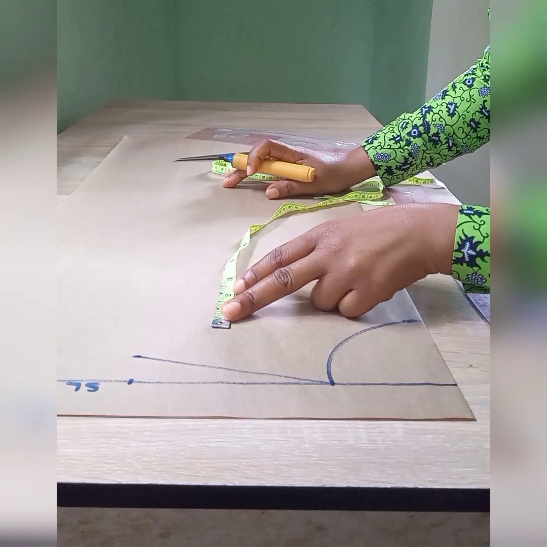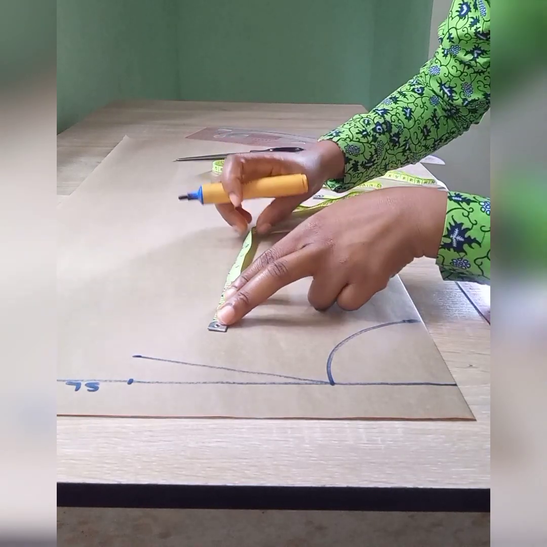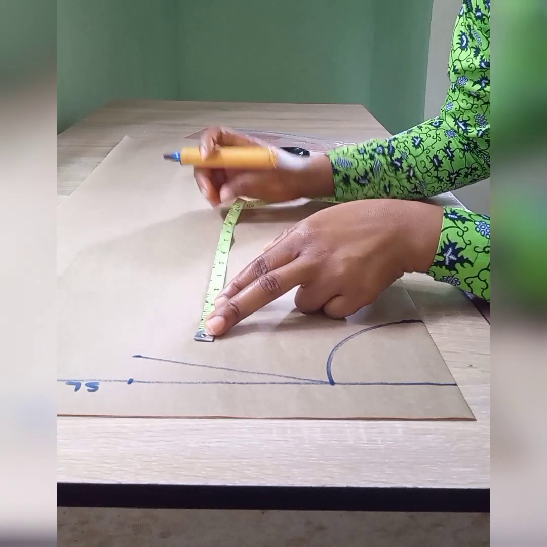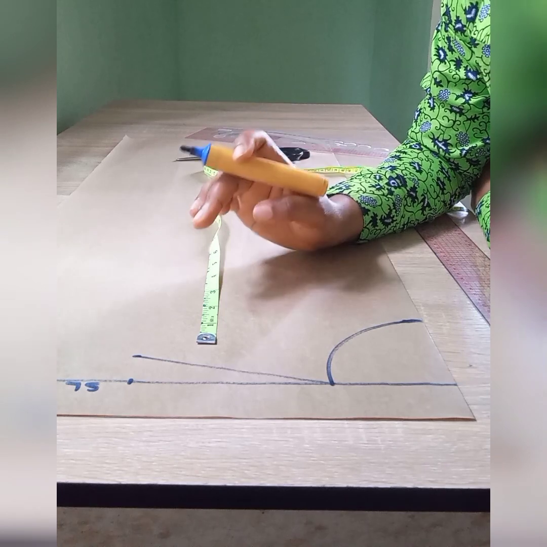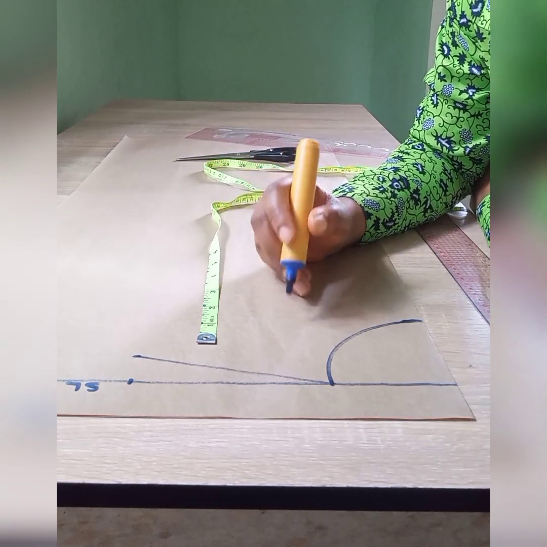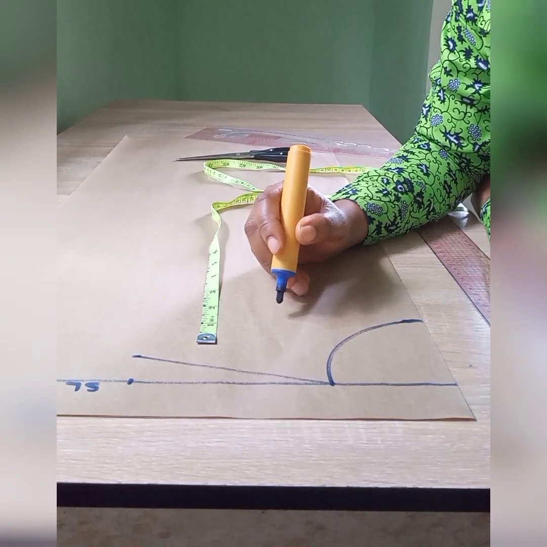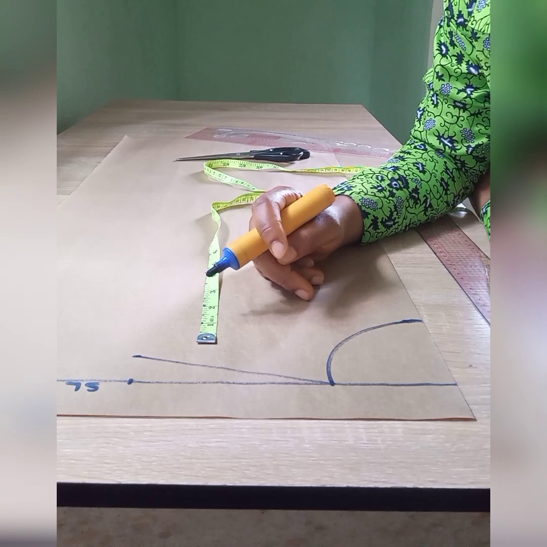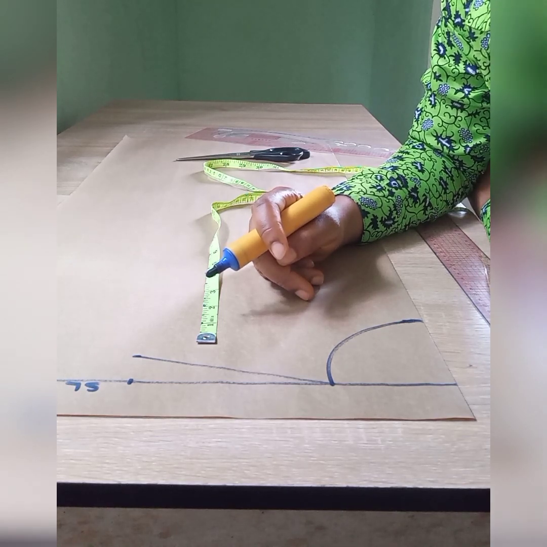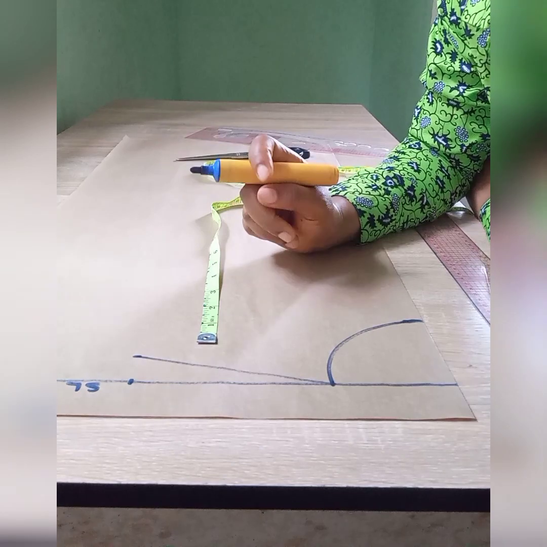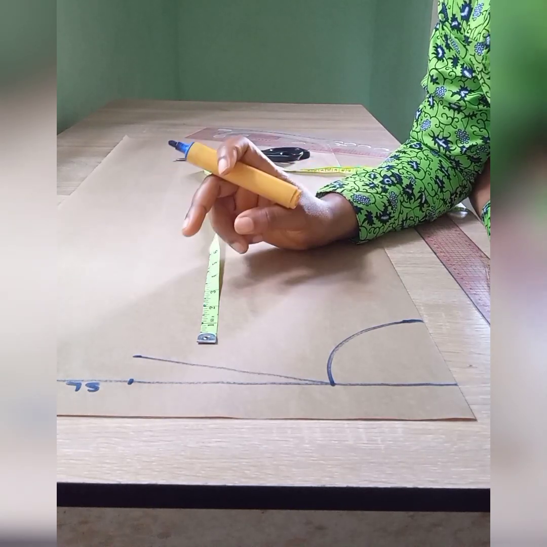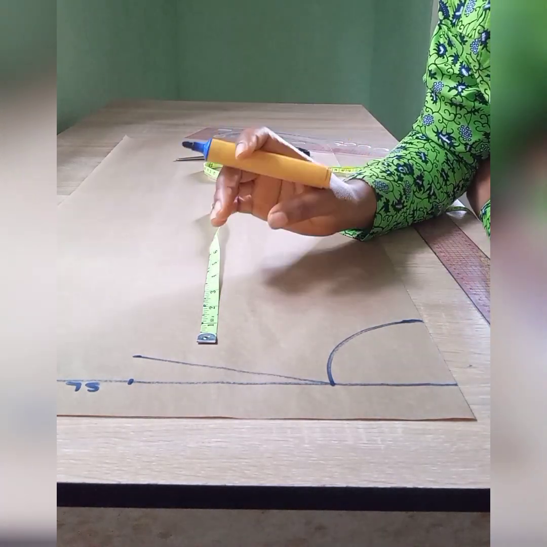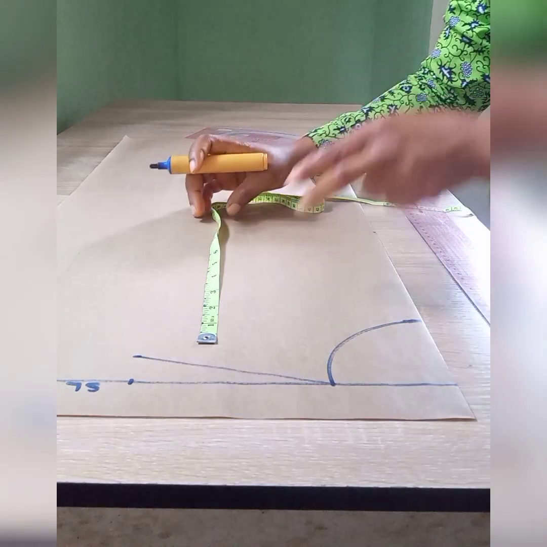Okay, next I'm going to get my armhole measurement, and to do that I will be dividing the bust circumference by 6 plus 1.5 inches. So for this draft, I'm working with the bust circumference of 38 inches. Now if I divide 38 inches by 6, I'm going to have 6.3333. If I add 1.5 inches to that, I'm going to have 7.8333. So I can approximate that to 8 inches.